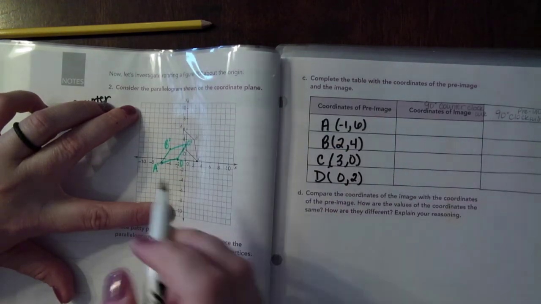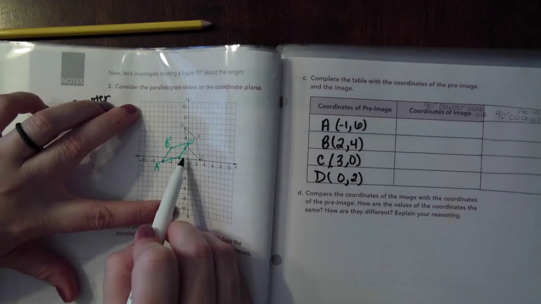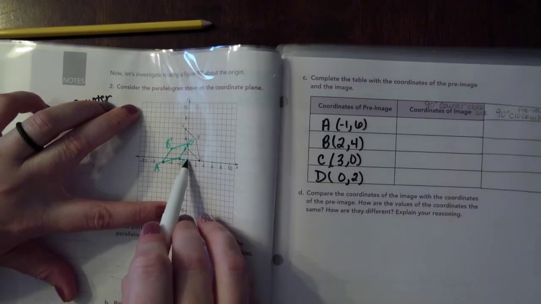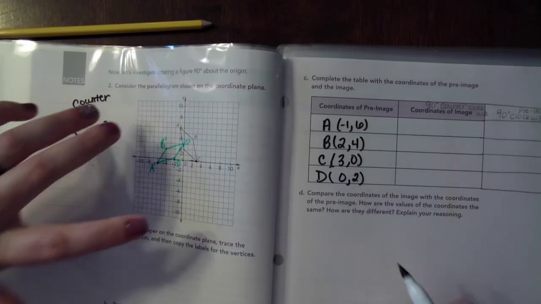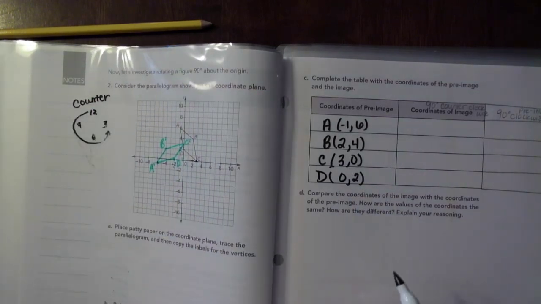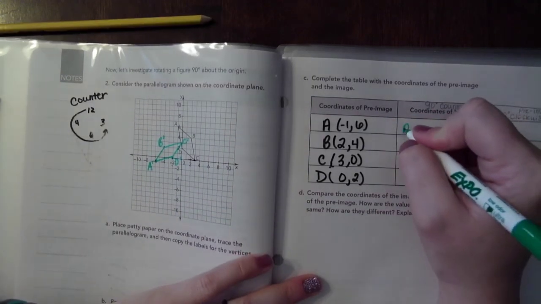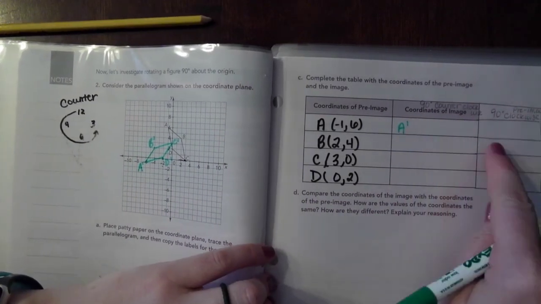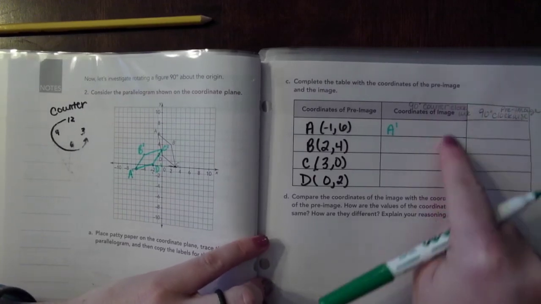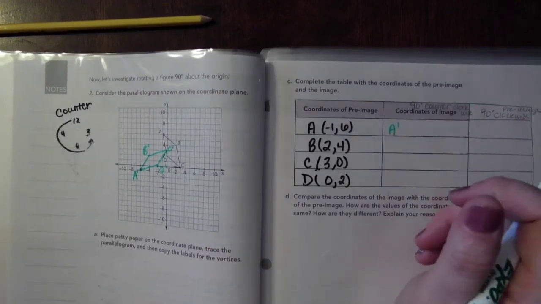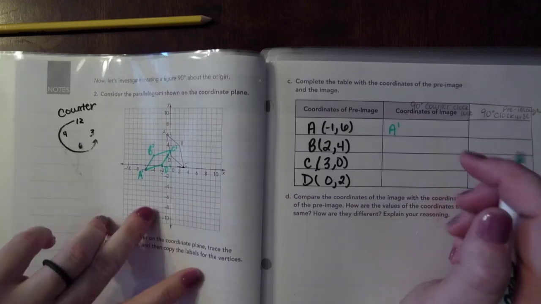So make sure you pay attention to that. B moved just straight up, so the y value is 2. C is to the right, so the x value is 3. Okay, so this first one is the green one that I just did. So A prime, and notice I did add a part to the table here just because I wanted to make sure to show you that.